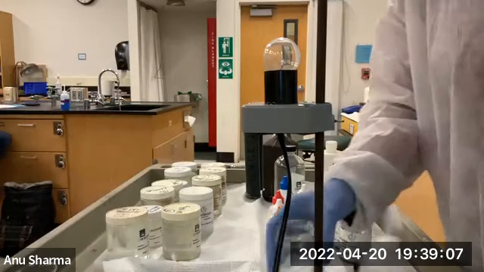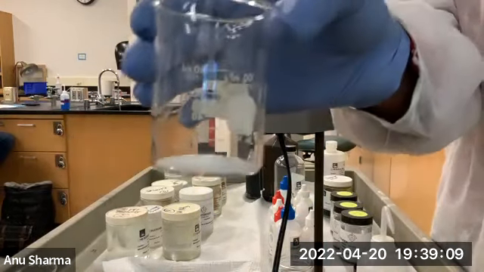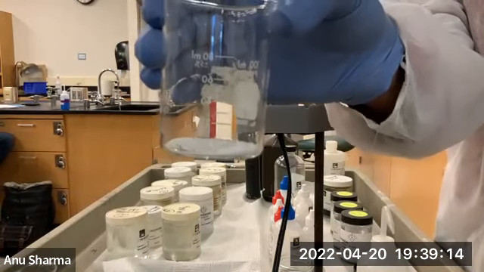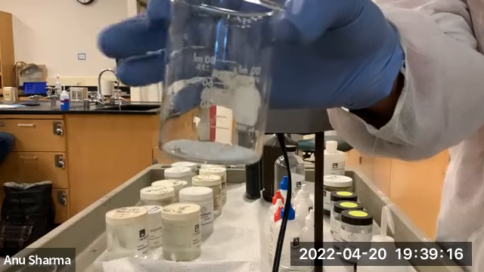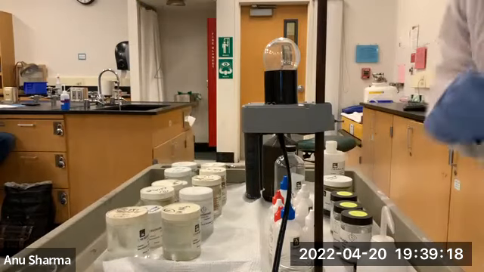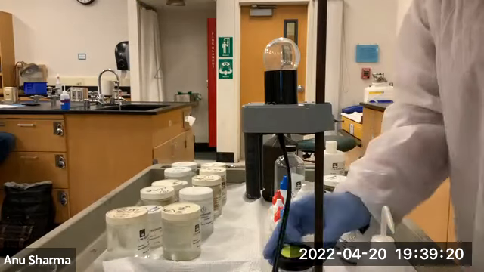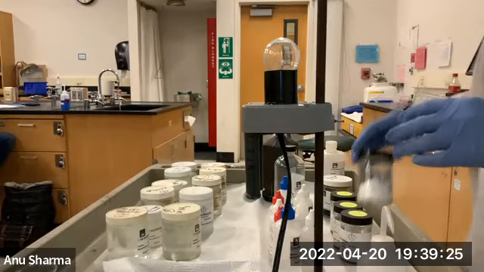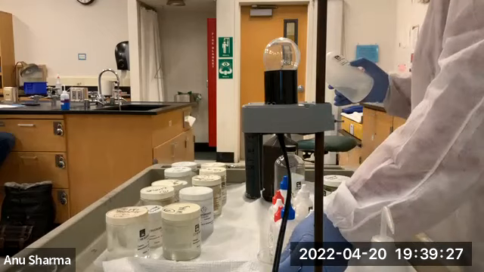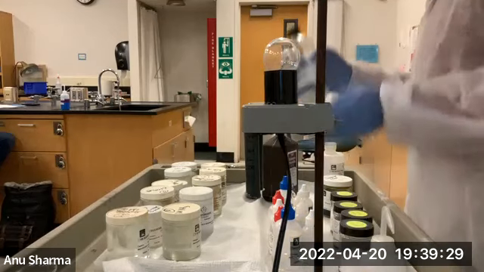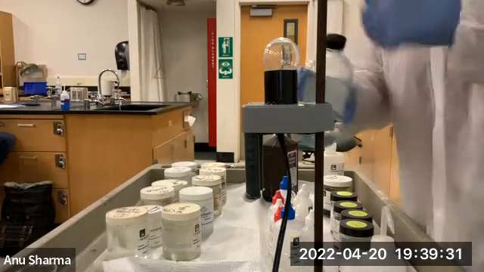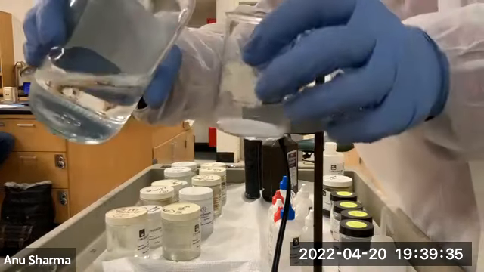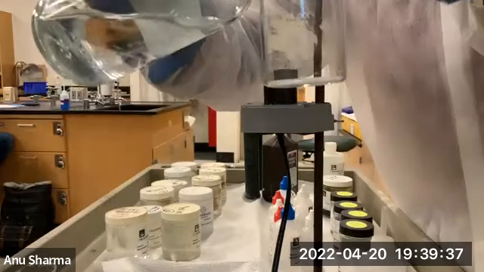So here I've added some baking soda to the empty beaker. Close it and add water to it. Here I'm going to add DI water because you want absolutely clear water. So here's the DI water added to baking soda, and we'll see what happens.